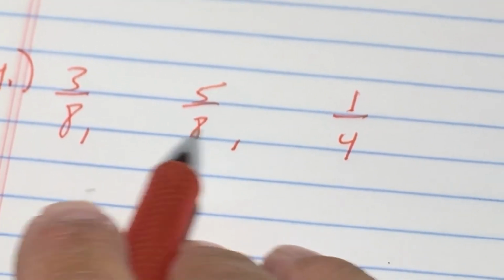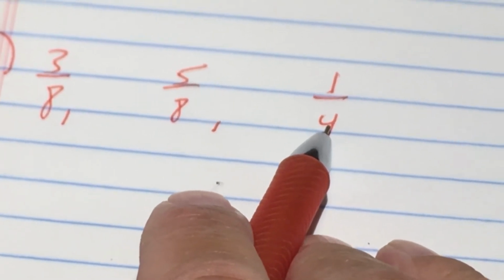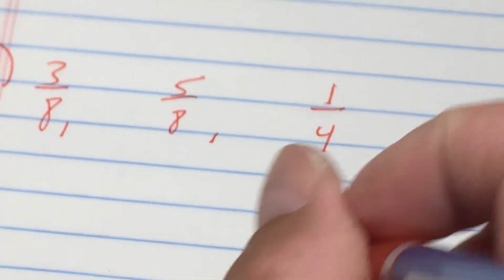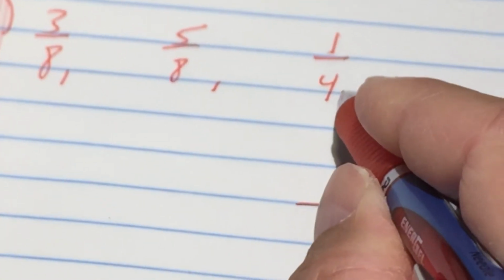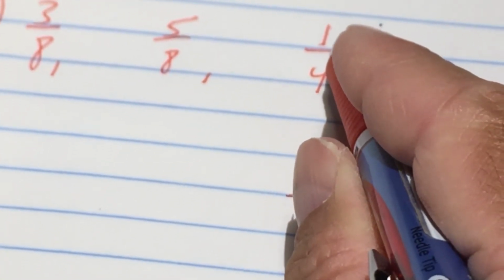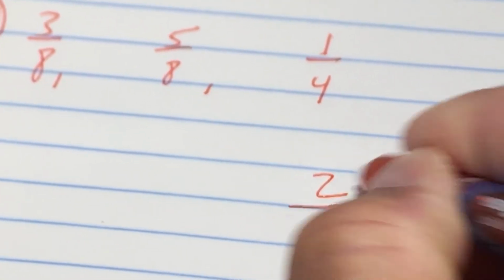I already have 8s right there, and that 4, that's easy to change to an 8. All I got to do is multiply by 2. So I'm going to do that right here. 4 times 2 makes 8. And since I multiplied the 4 times 2, I'm going to multiply the top one by 2. 2 times 1 is 2. So now we have 3/8, 5/8, and 2/8.